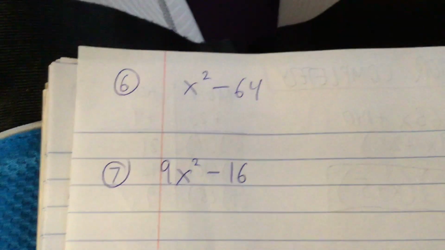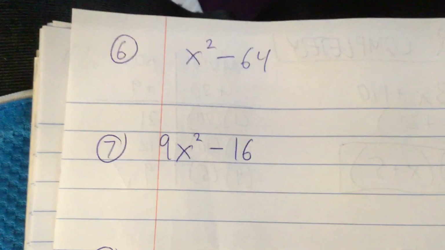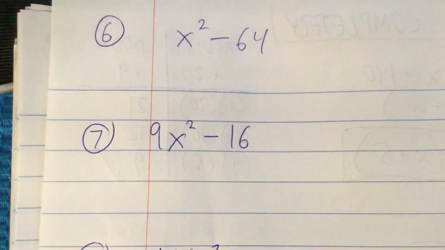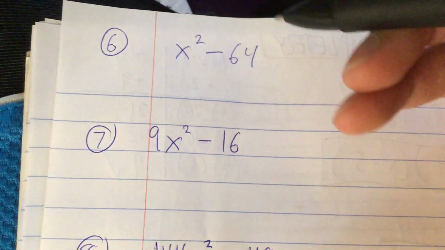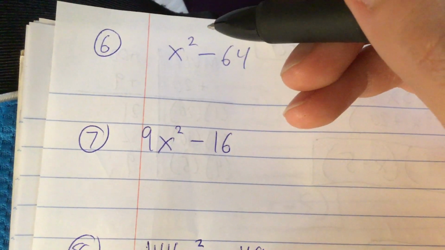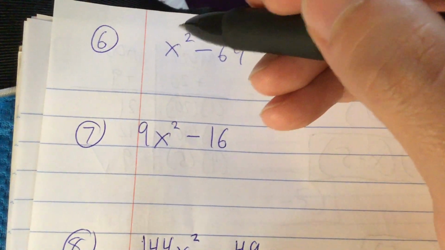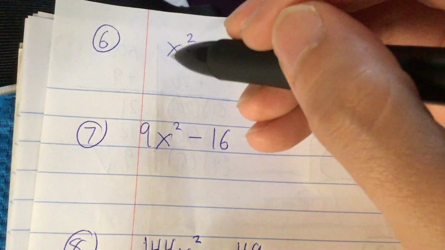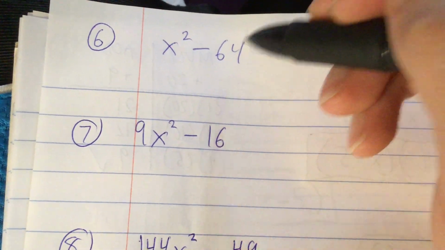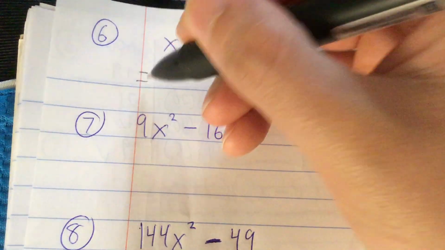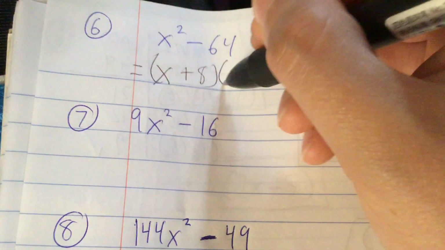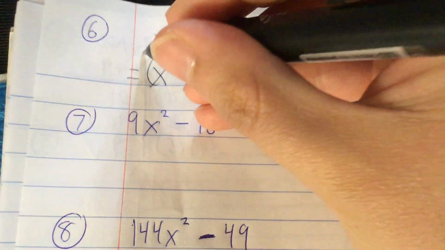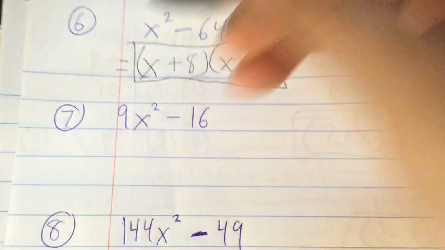Okay. Moving on. Number 6, x squared minus 64. How do we factor this? Well, it's the difference of two squares. Remember, there's no middle term, so we have to get creative and use the difference of two squares method. In particular, the square root of x squared is x. The square root of 64 is 8. So I could factor this into conjugates. X plus 8, x minus 8. Okay?